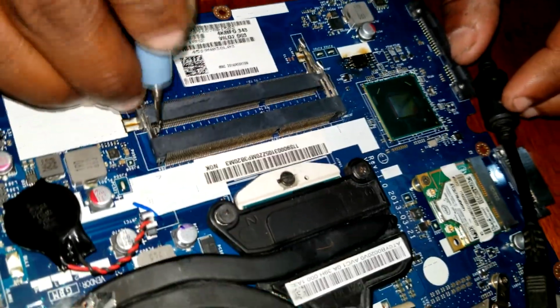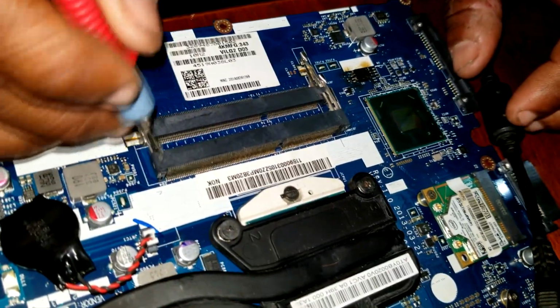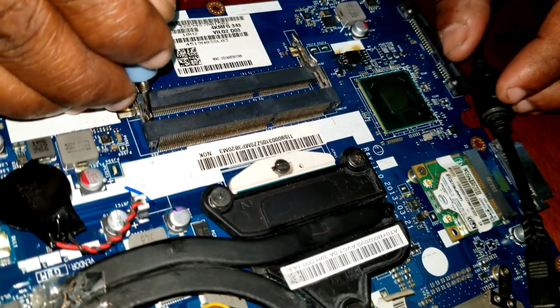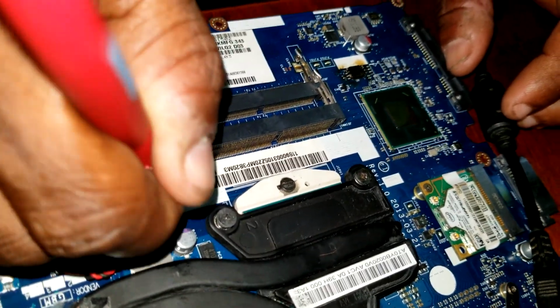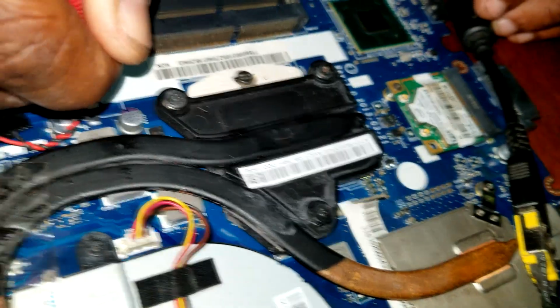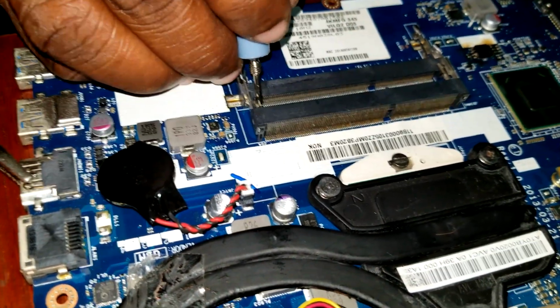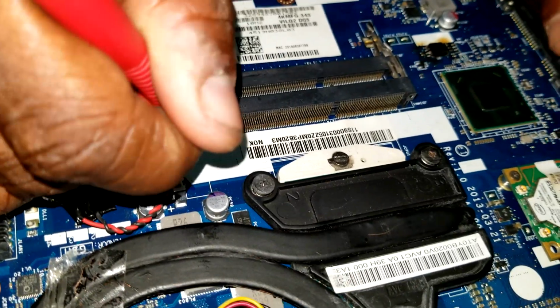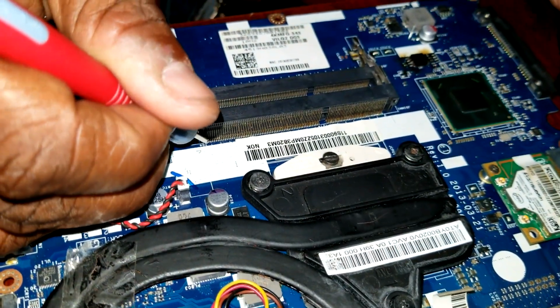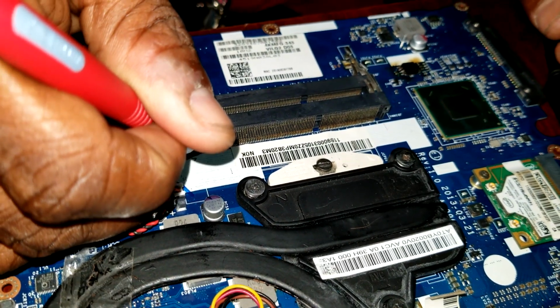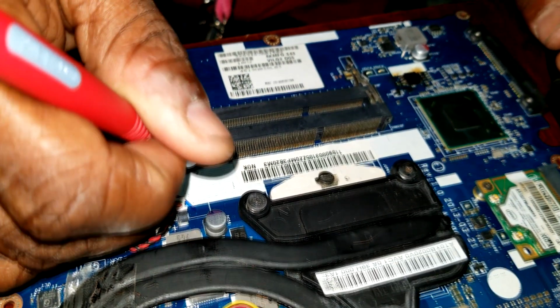So this will be 203 here, 204, right? 203, 204, 201, 202. So this is pin 202. We're going to check these, 202, and this is pin 200.